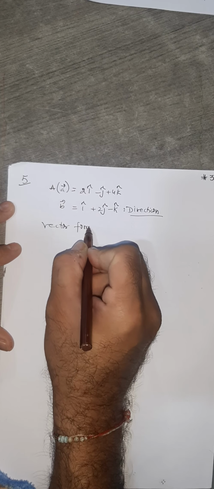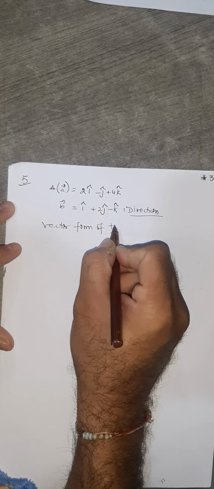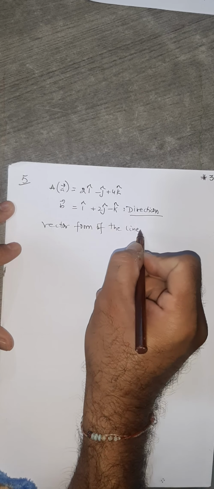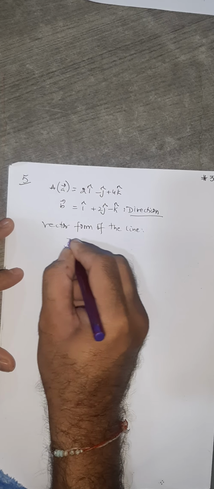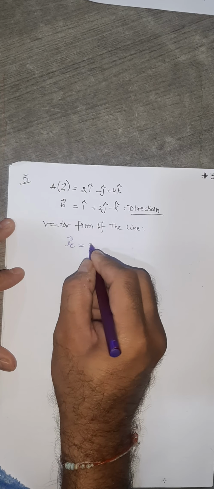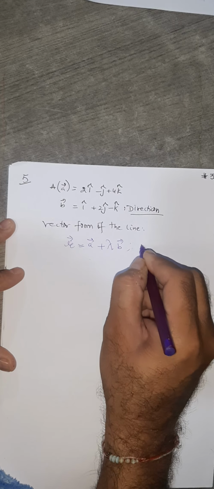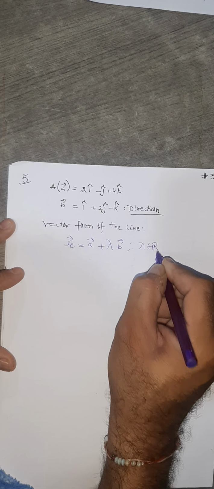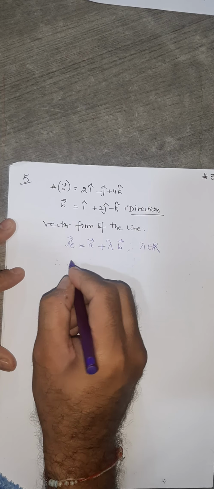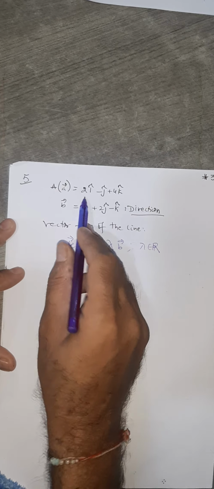Now first, the vector form of the line. What's the vector form? Just recall, the vector form is given by vector r equals vector a plus lambda vector b, where lambda is a scalar. Now we just place the values here. So vector r equals, what is a?